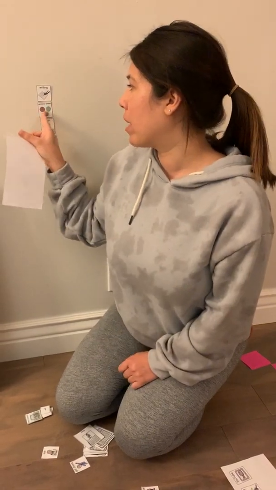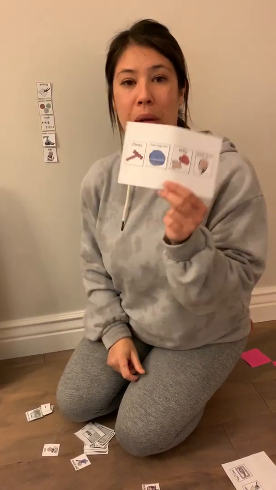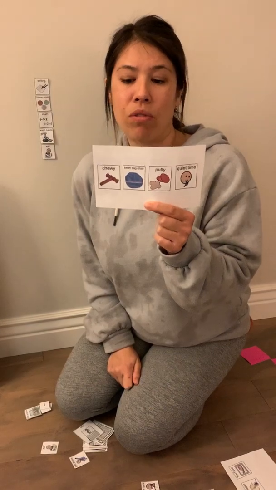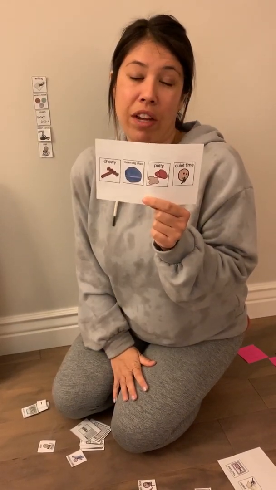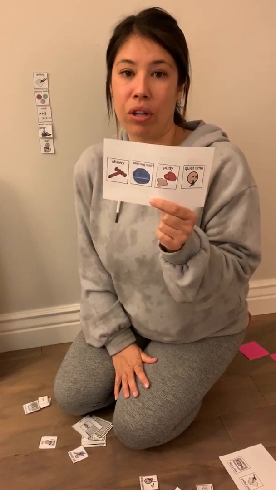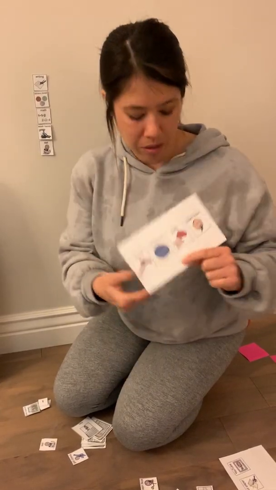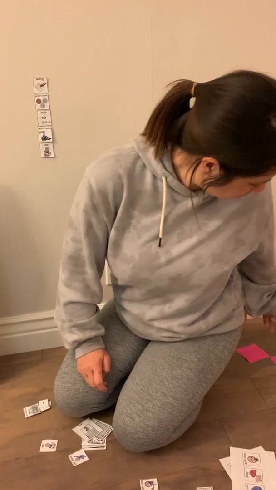But similar to the break, you'd say, okay, it's time for a sensory break. Tell me what do you want to do for your sensory break? And maybe just pare down the options to the things that you have available at home and the things that you know your child likes to do. And then they can make their choice there.